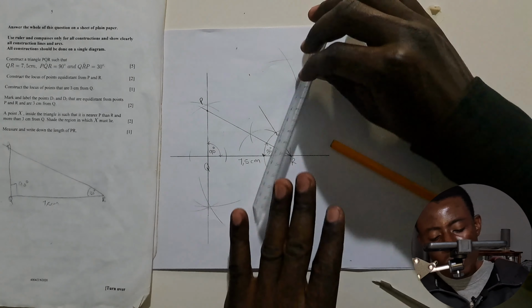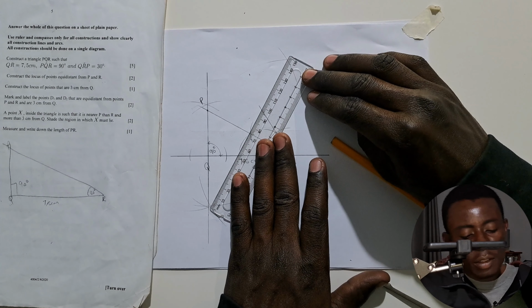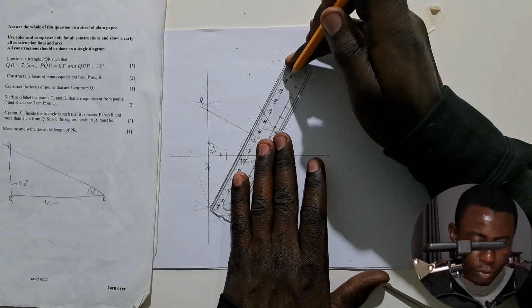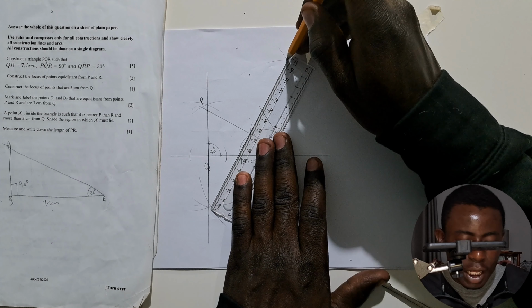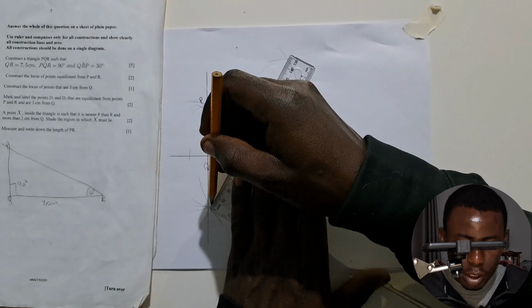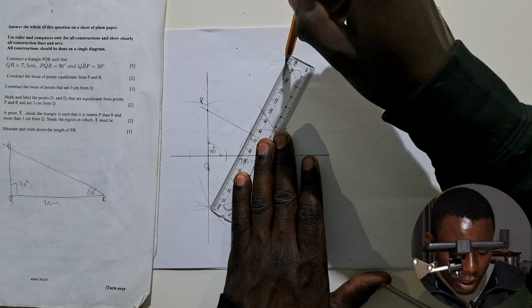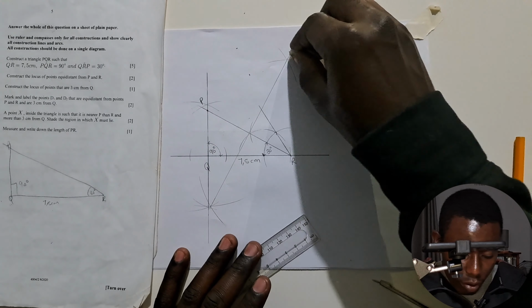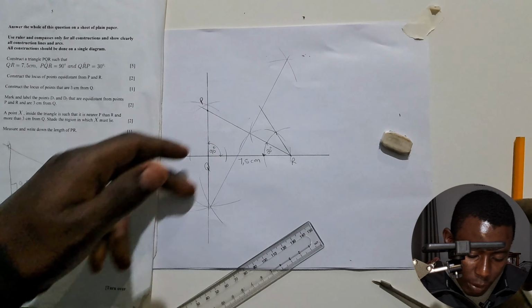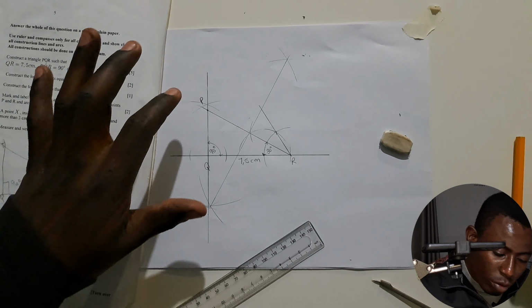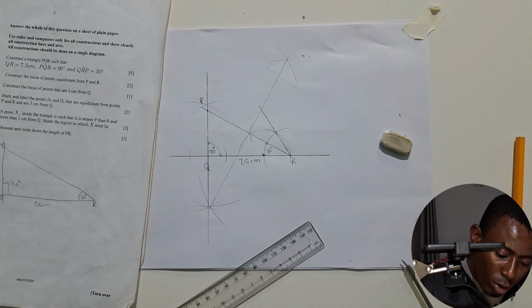So as you can see, you have to join this point and that point. So this is how you do a perpendicular bisector or points that are equidistant from P and R.